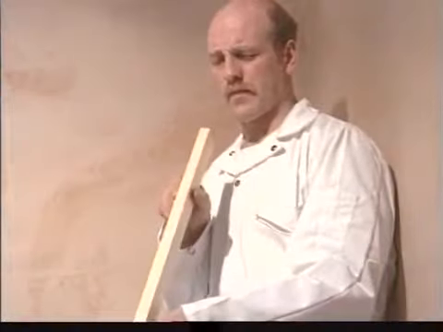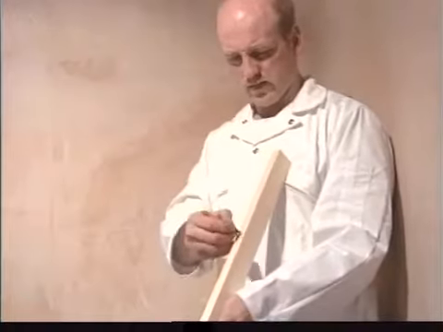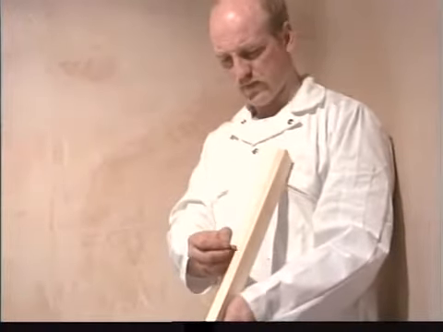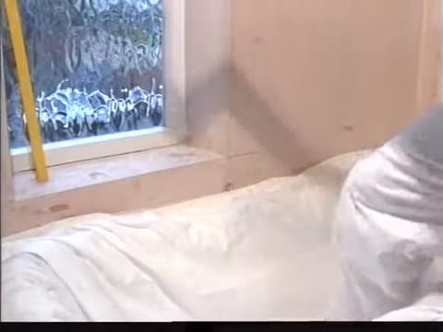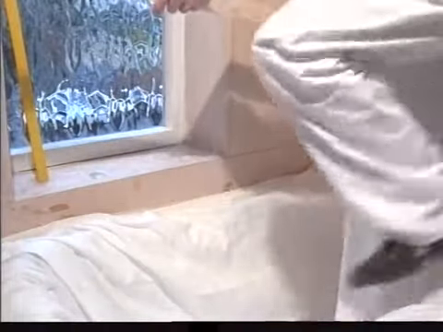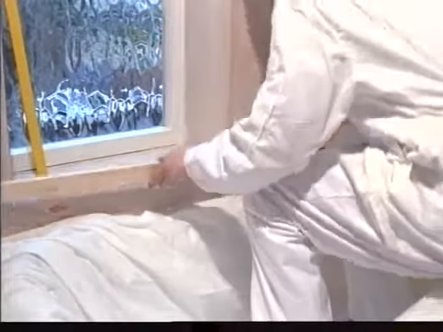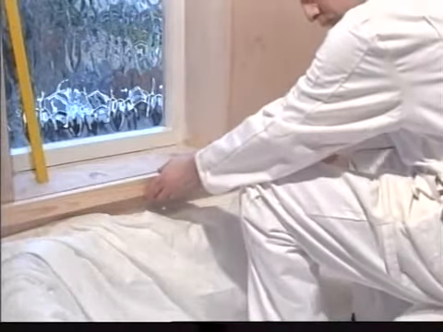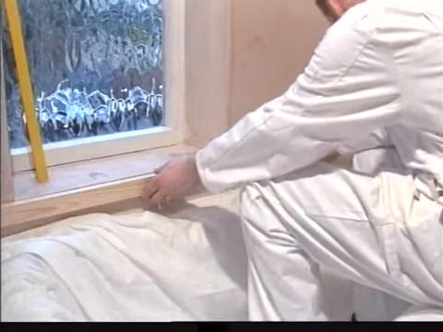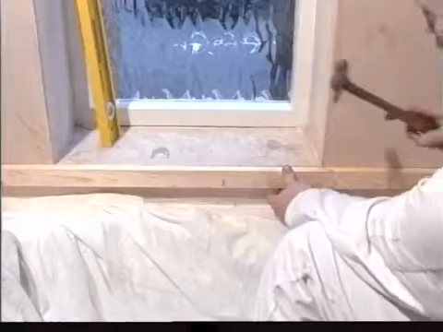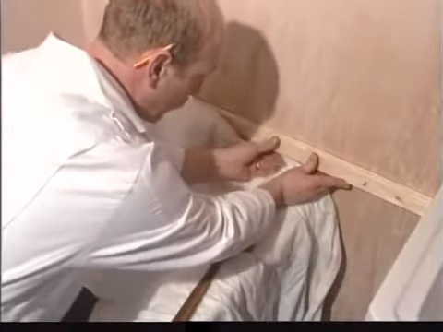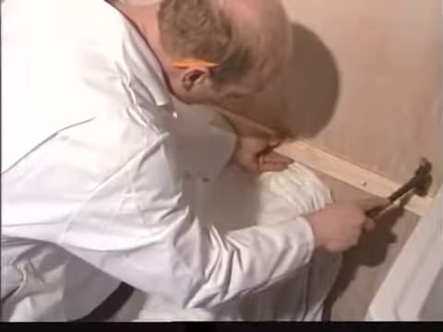Use plain timber for this purpose. Check for squareness and mark the truest edge. Now fix the timber to the squared line with nails and a hammer. Now don't drive the nails completely into the wood, as they will need to be removed later.